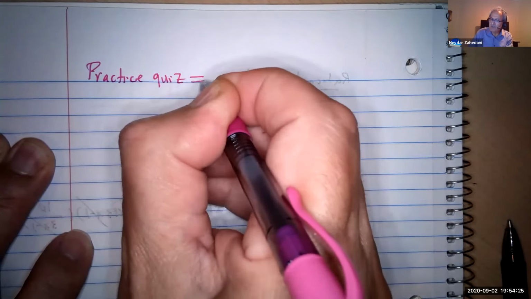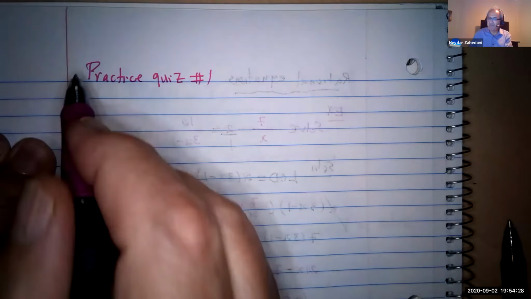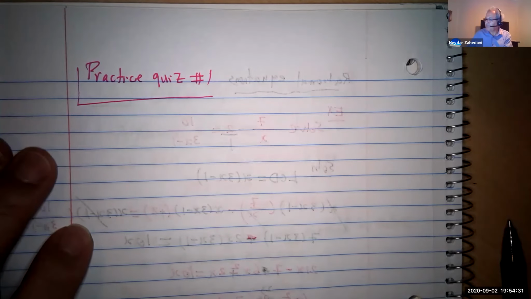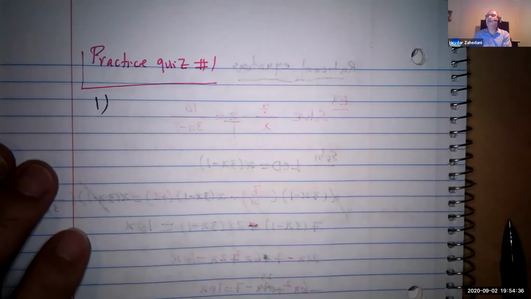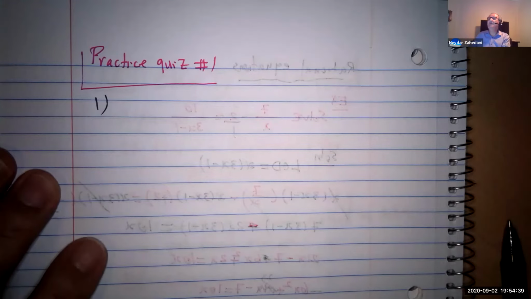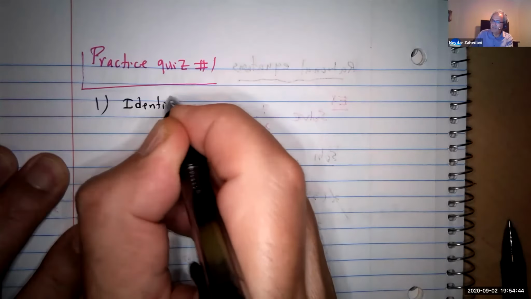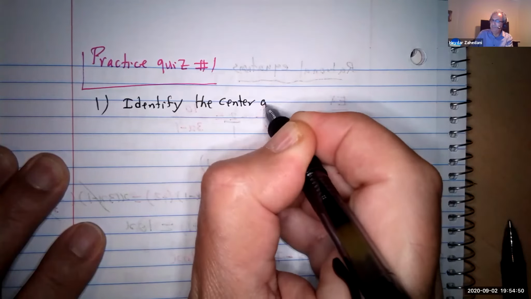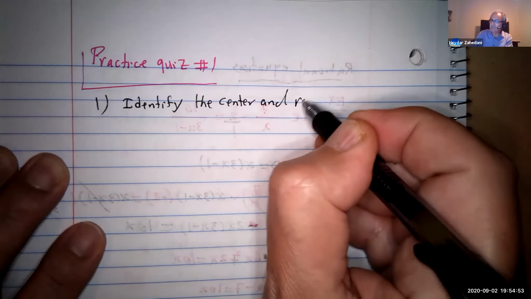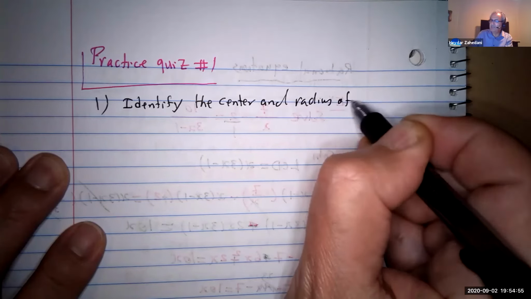So this is going to be practice quiz number 1. Solution of the practice quiz number 1. So question number 1, we would like you to identify the center and the radius of each circle. Okay, so identify the center and the radius of the circle.